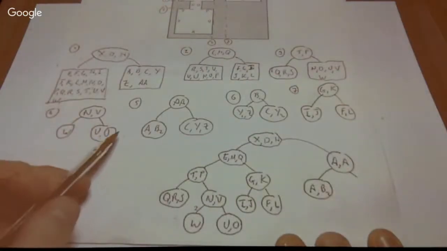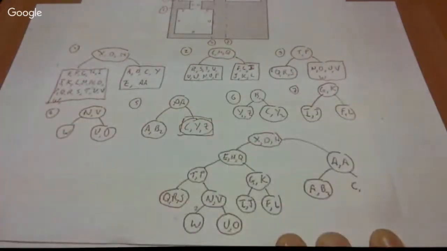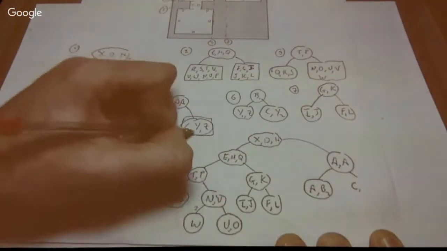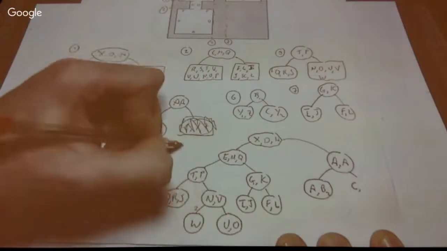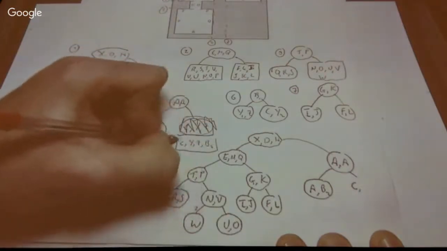I've sliced this way, so I'll just put this bit here. That makes it easy.